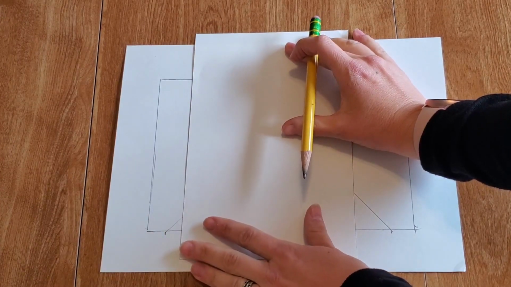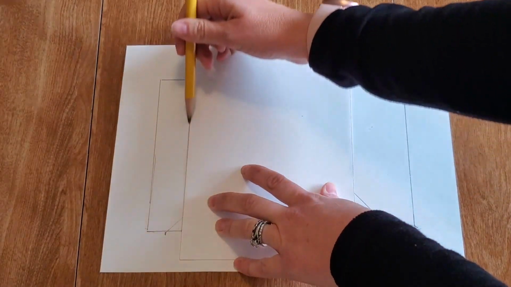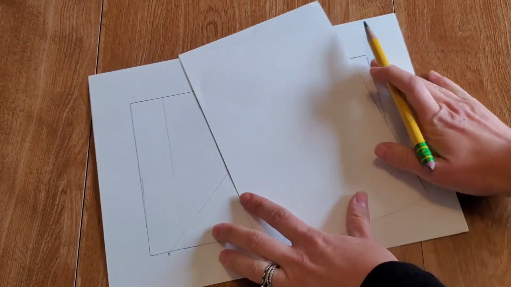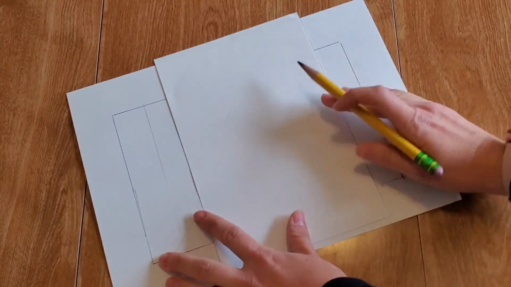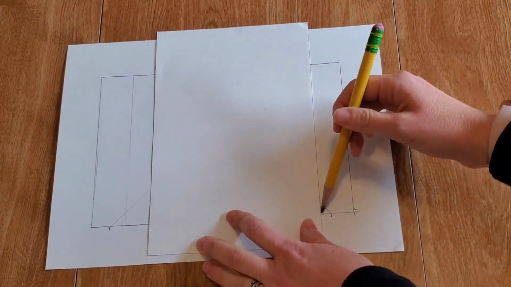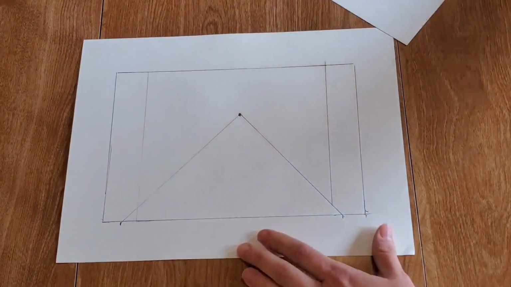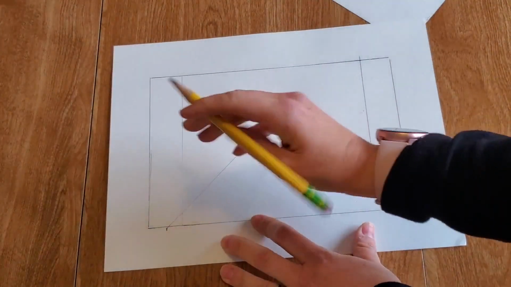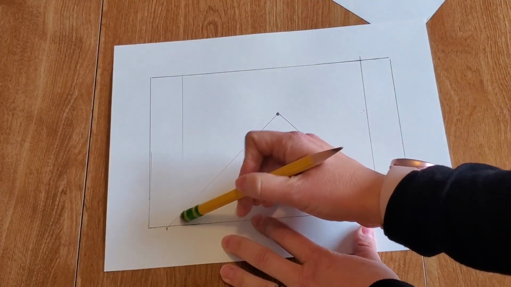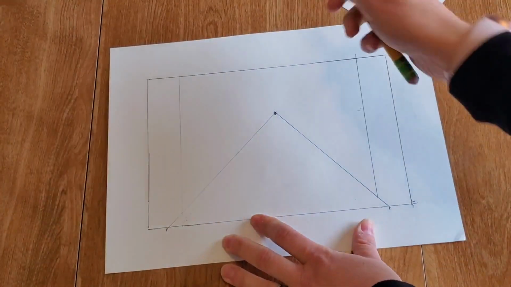You could do it however big you want, but about this size. Okay, and then we're going to do that on our other side as well. Then we're going to erase any line that went into our little perspective triangle here.